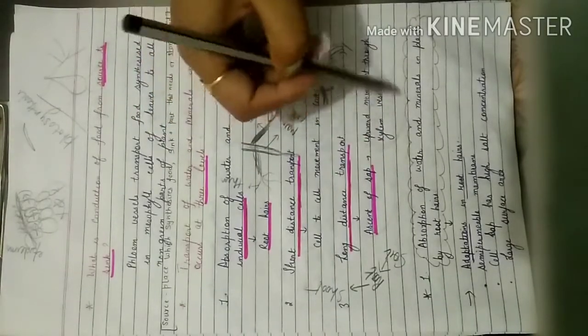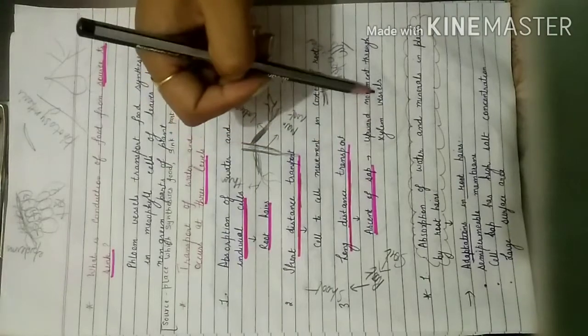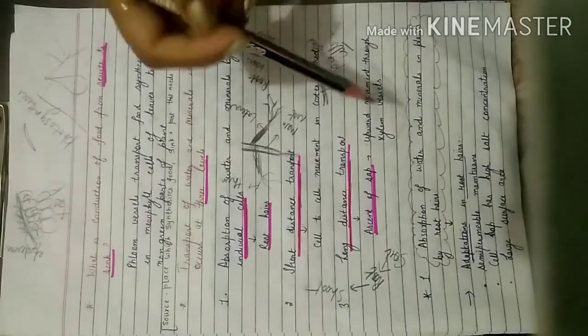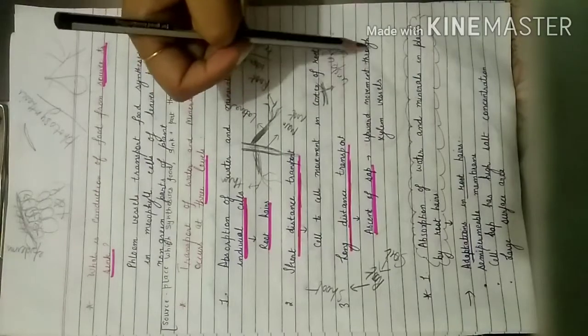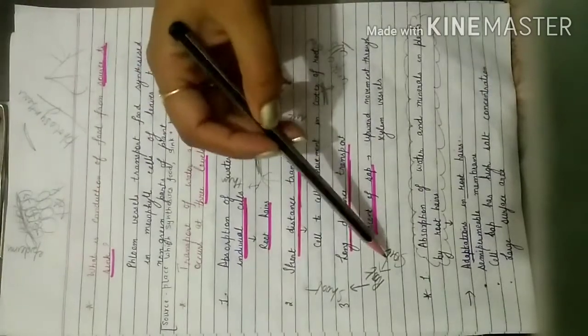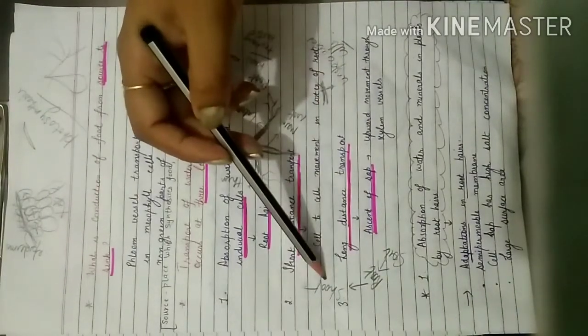Which cells are responsible for ascent of sap? That is xylem vessels. Xylem vessels are associated with the upward movement of water from root towards aerial parts of plant.